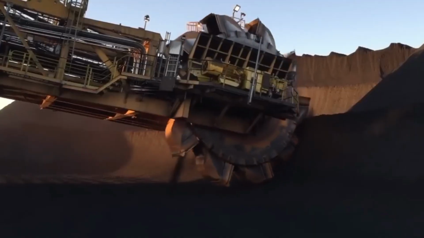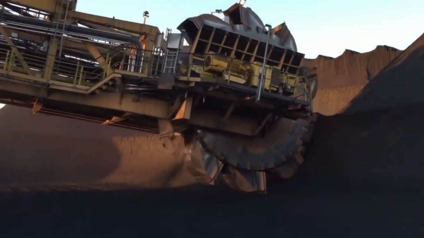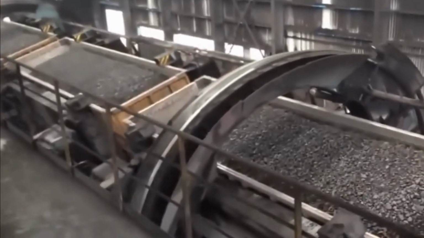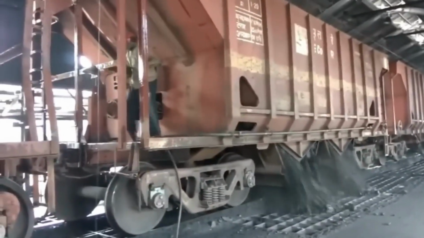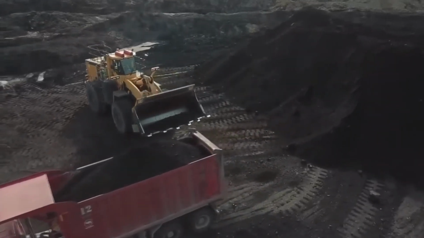Coal mining begins with finding the right location. Once the coal seam is discovered, heavy machinery is used to extract the coal from underground. The coal is transported to a power plant via trains or trucks. Once the coal is delivered to the power plant, it is crushed into small pieces and then fed into a furnace.